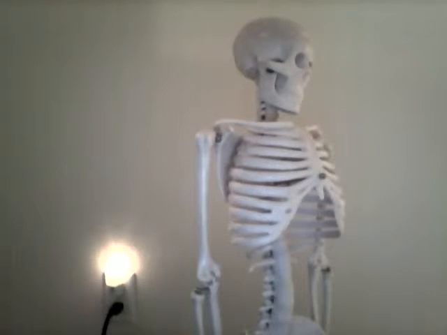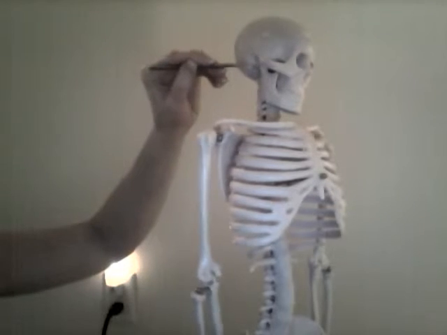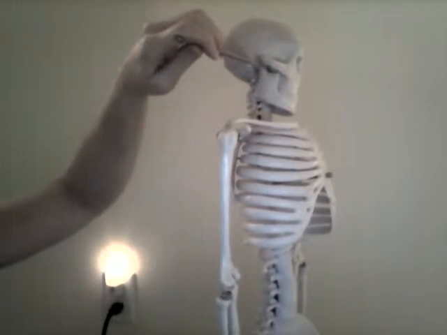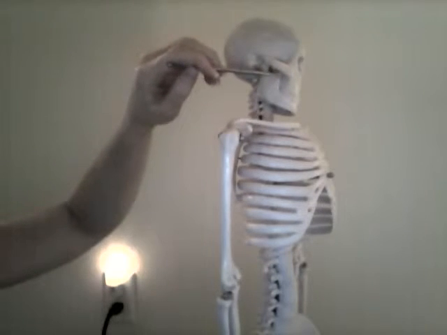Then the mandibular condyle, it's up here. And then the mandibular notch is right here. And then the coronoid process would be right there.